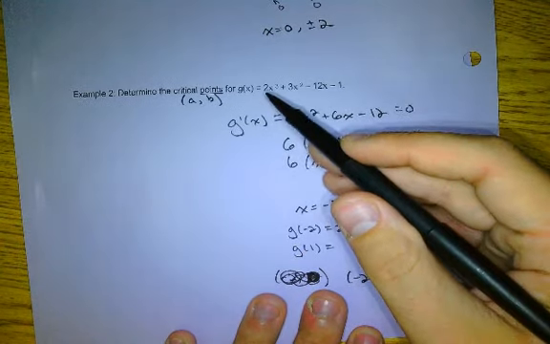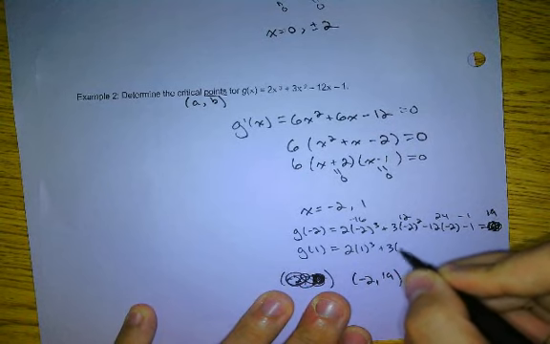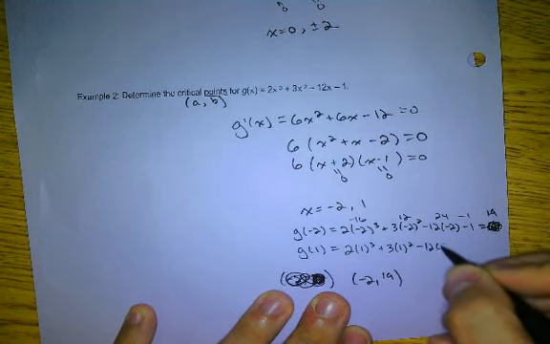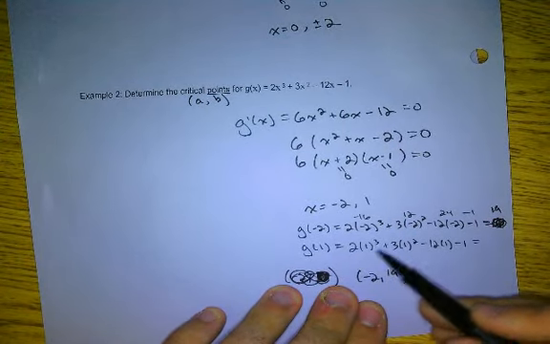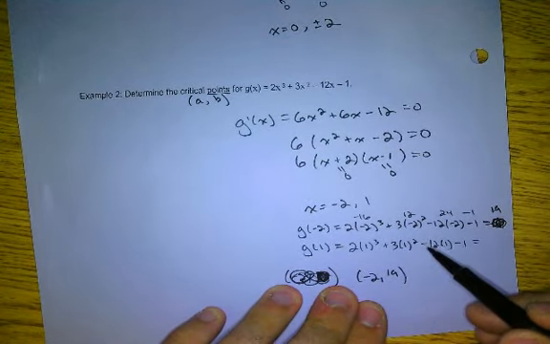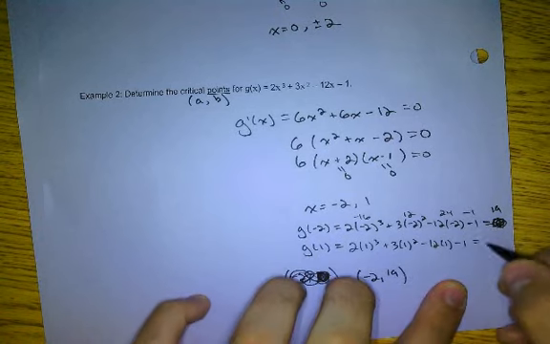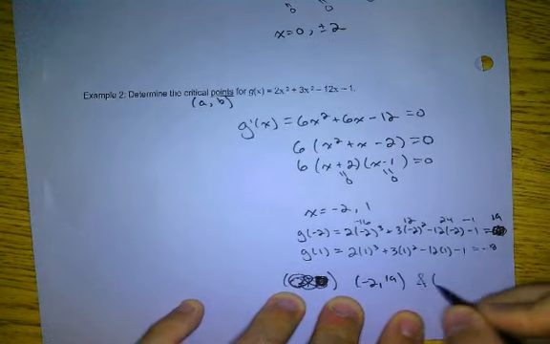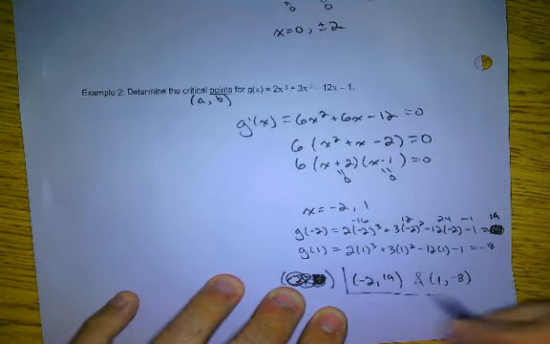For a 1, just plug in a 1. It's a little bit easier. So you're going to get 2 plus 3, which is 5, minus 12, which is negative 7, minus 1 is negative 8. And you're going to get 1 comma negative 8. So these are my critical points.